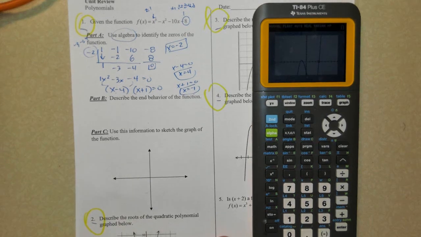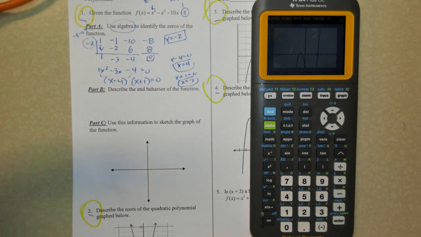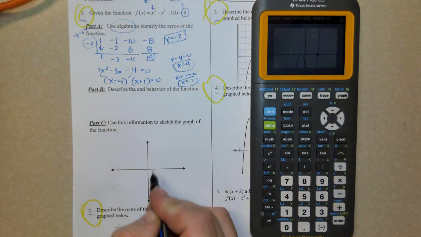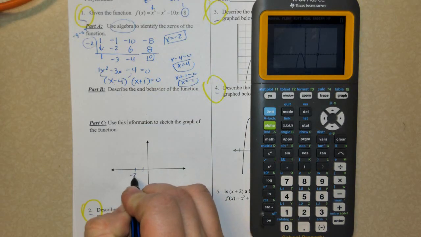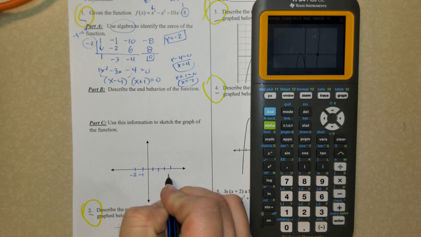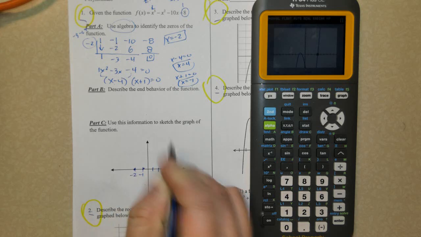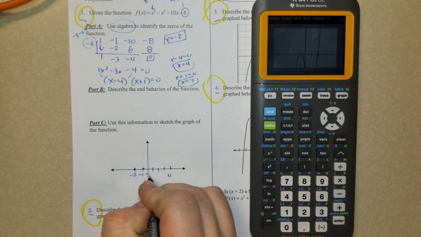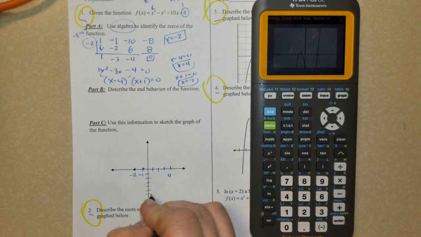Now, when we did this Friday in class, we had I think A through I. We went through all this process. So what I'm going to do is come over here and identify -2, -1, and +4. And remember, it's important we also identify the y-intercept. 1, 2, 3, 4, 5, 6, 7, 8.